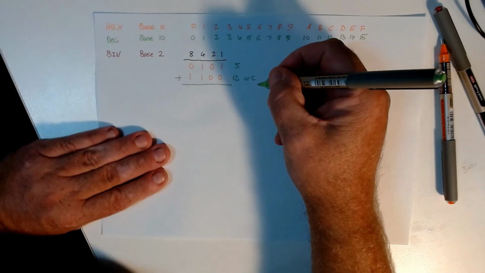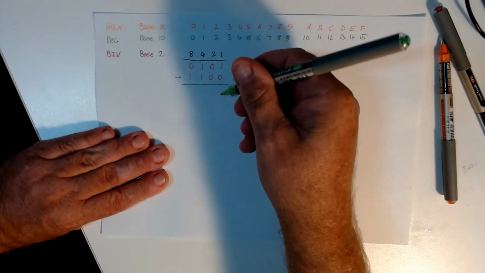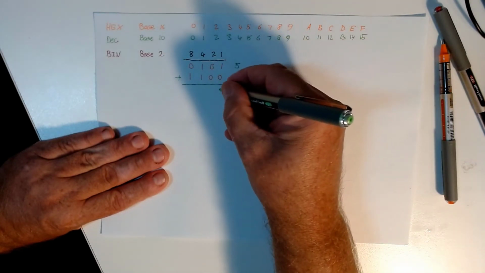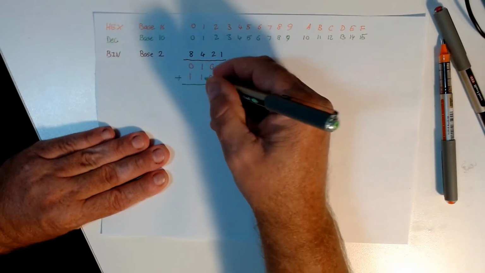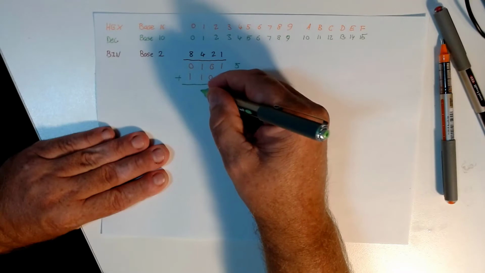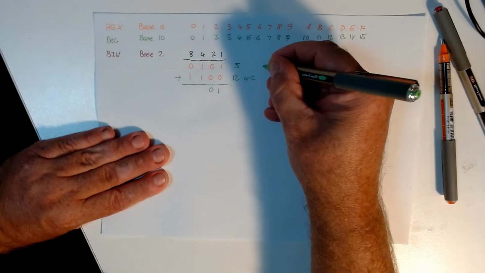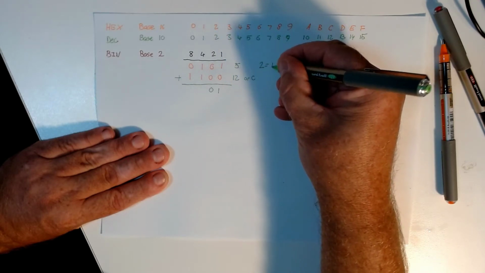Because we've only got the digits 1 and 0 to play with in binary, we go through and say, 1 plus 0 is 1. 0 plus 0 is 0. 1 plus 1 is 2, but we can't write 2. What 2 is represented by in binary is 1, 0.